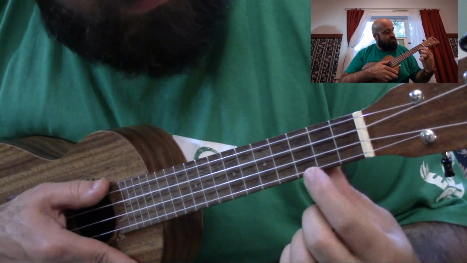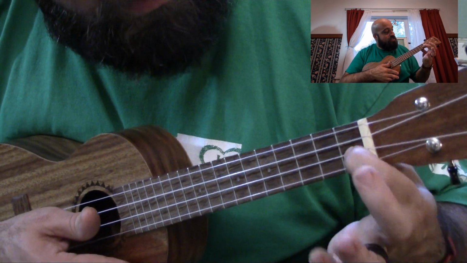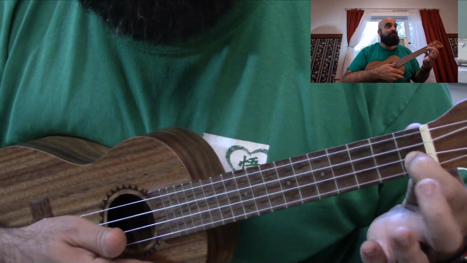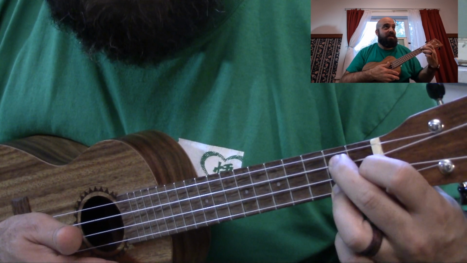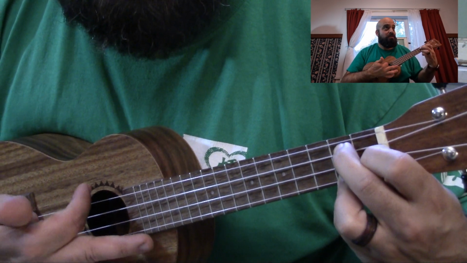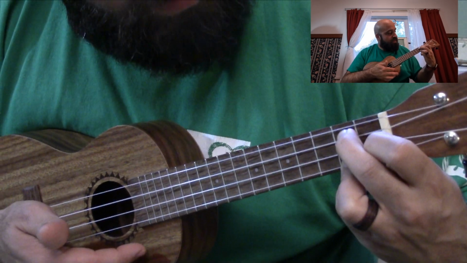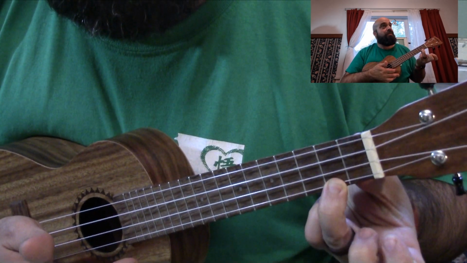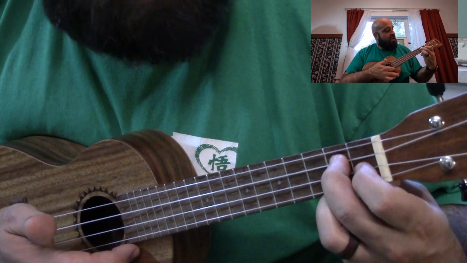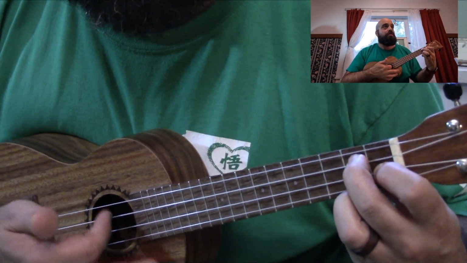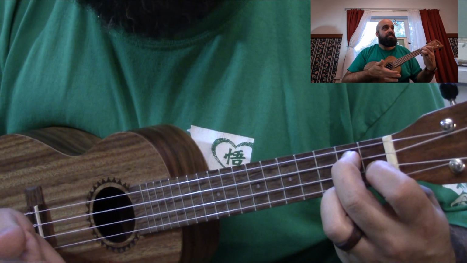A G7 is almost identical, just inverted. So I'm going to take my 1st finger, I'm going to go to my E string, and I'm going to do 1st fret this time. Then I'm still going to do 2nd fret, 2nd string, and 2nd fret, 4th string to get that G7 feel. So you'll see I use my 3rd finger on the 4th string, my 2nd finger on the 2nd string, and my 1st finger on the 3rd string to get that G7.